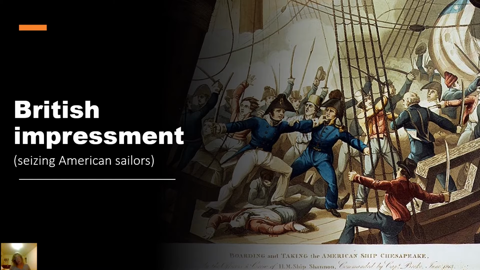While this war between France and Britain is going on, the British are running out of soldiers. They need more soldiers to fight in the war. And one way that they get them is to board American merchant ships and kidnap the sailors, forcing them to be British soldiers. This kidnapping of sailors is called impressment. They're being pressed to become British soldiers.